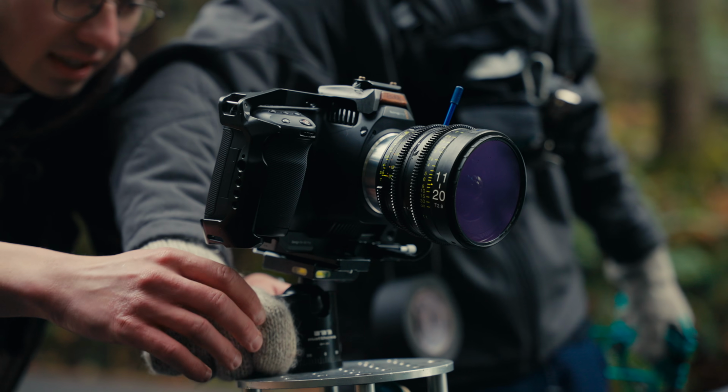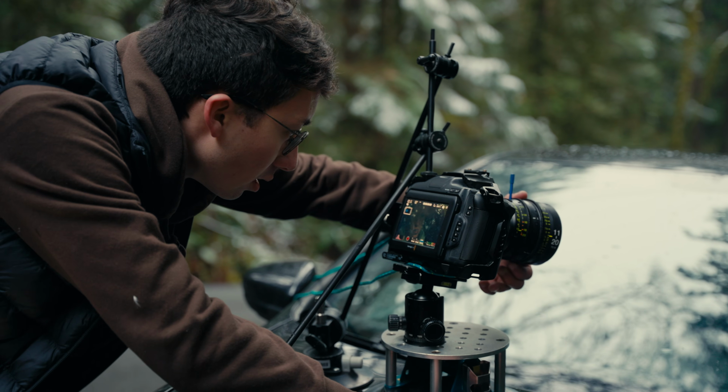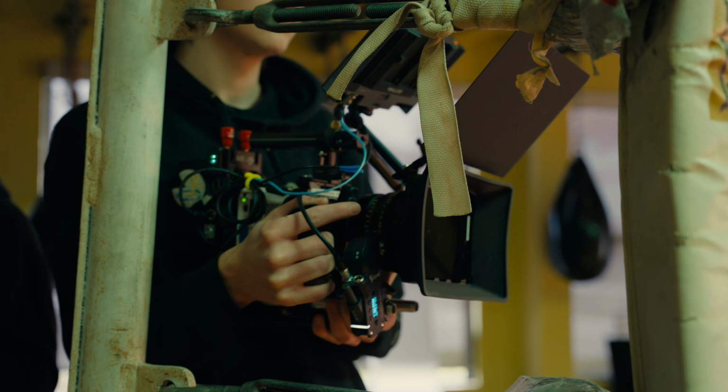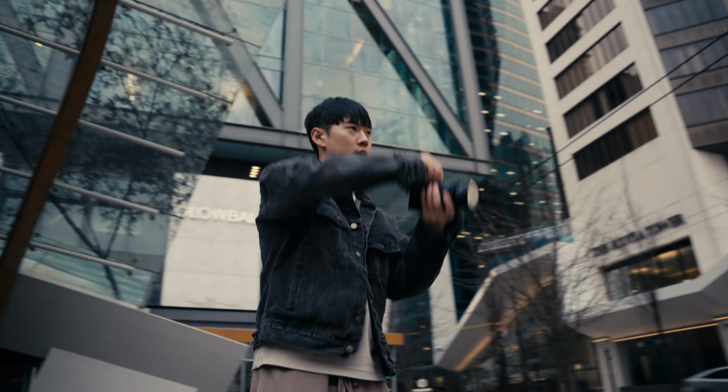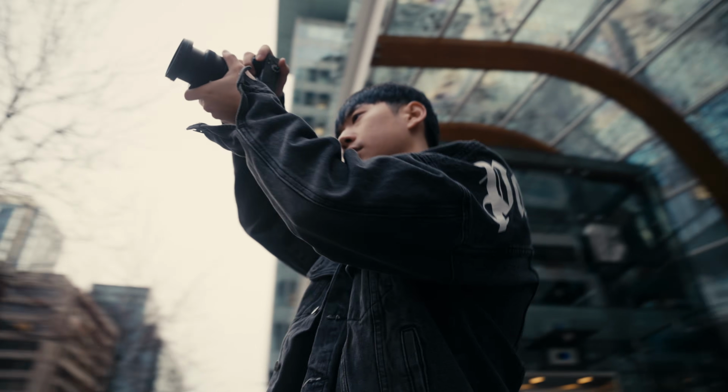What does it take to make a shot cinematic? You might say it's the camera. Perhaps it's the lens. While all of these are very important, what truly separates a pro and a beginner is understanding lighting.